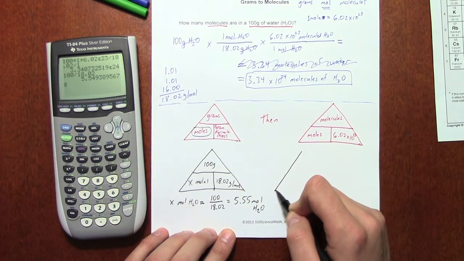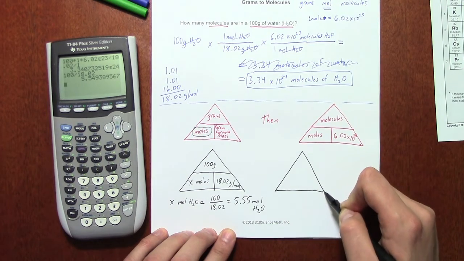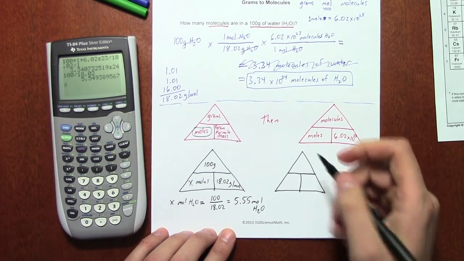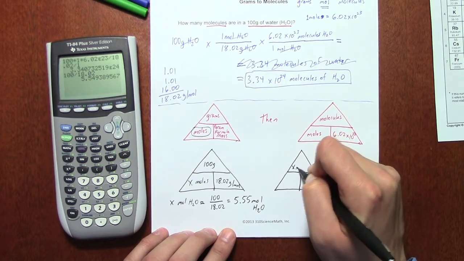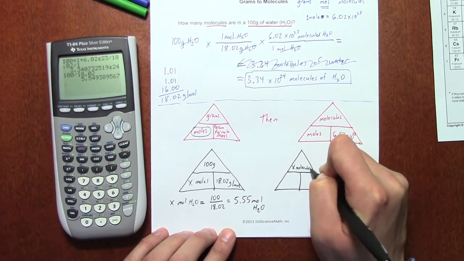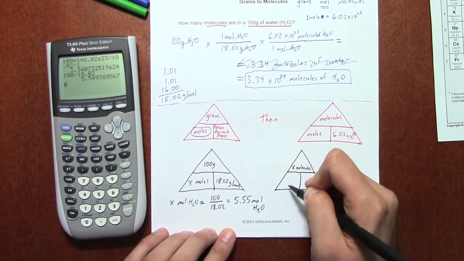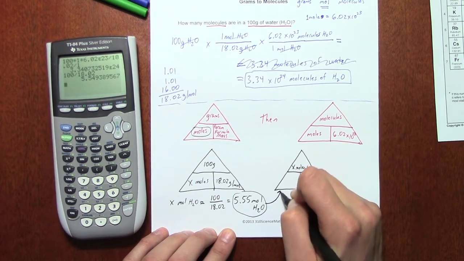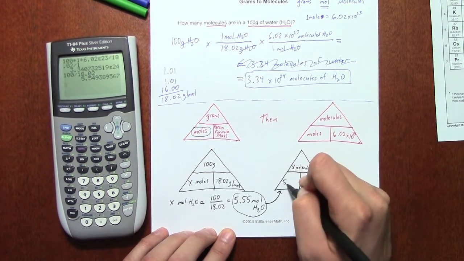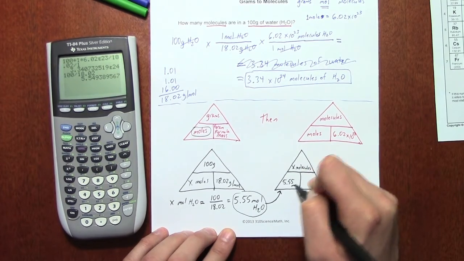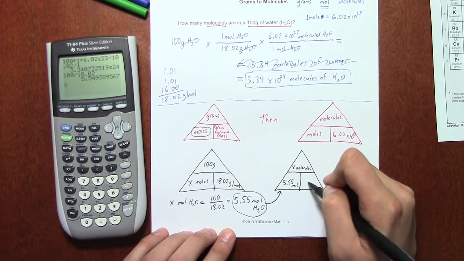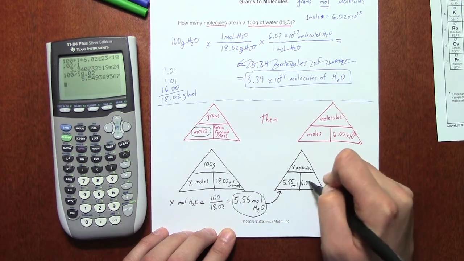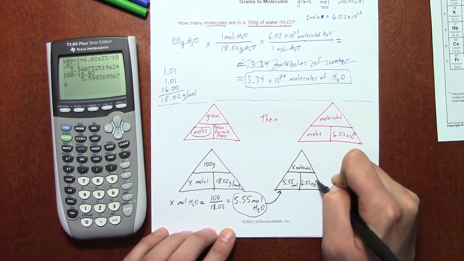I'm going to bring it in a little bit closer. And so I'm going to break it up into 3 sections. And since I'm looking for molecules this time, I'm going to put X molecules up top. Okay? And then here, I now know the moles. Okay, that's what I had down here. So I'm going to put this piece into this piece of the triangle. Okay? And then what goes down here is always the same. It's Avogadro's number, which is 6.02 times 10 to the 23rd.